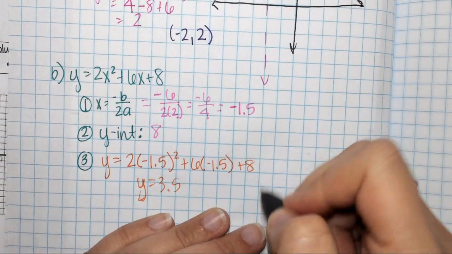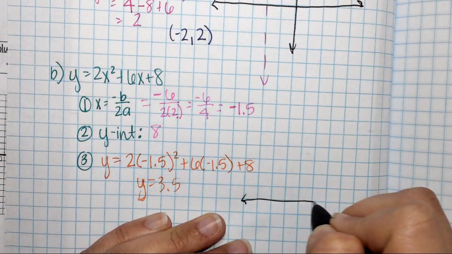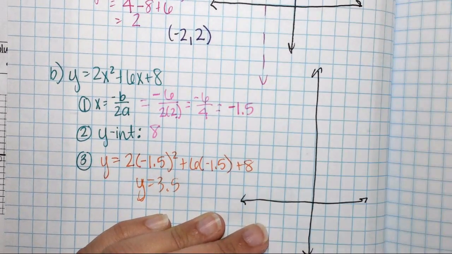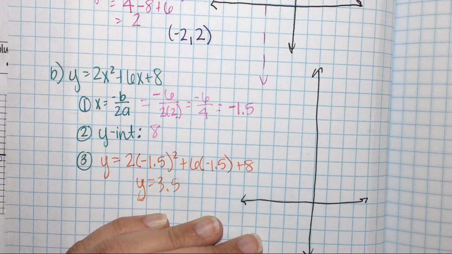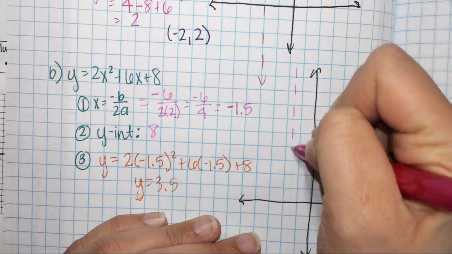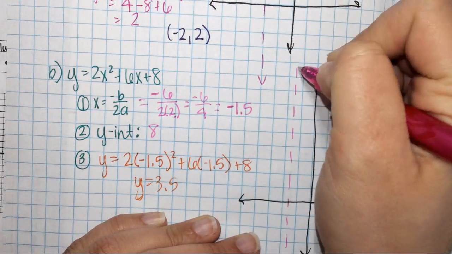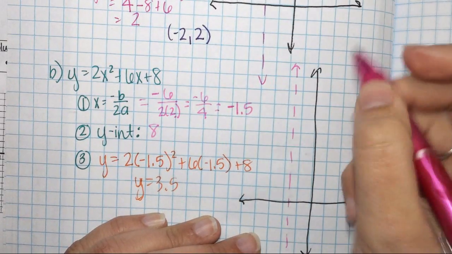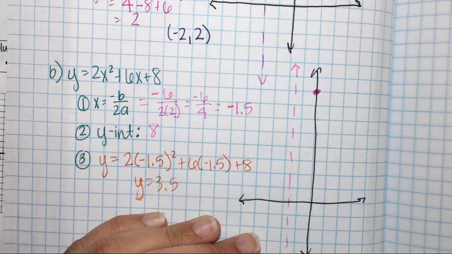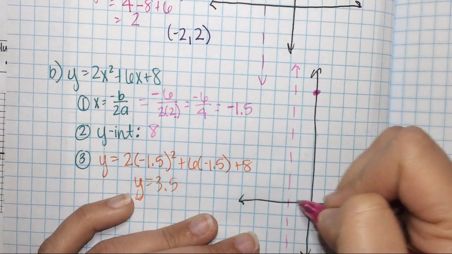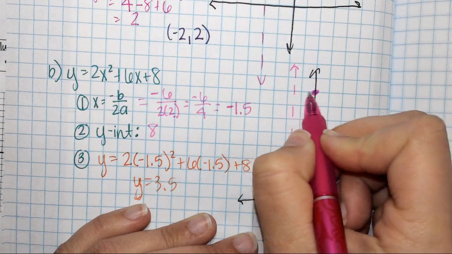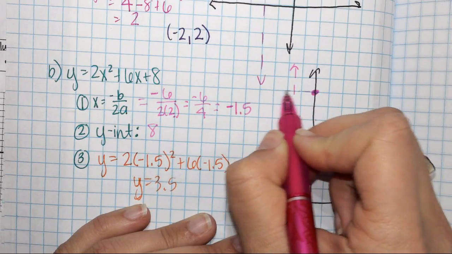Are we afraid of it even though it's decimals? No. No, we're not. Persevere in the face of danger. Okay, so our axis of symmetry is at negative 1.5. So I'm going to go left 1 and then a half. My y-intercept is at 8. 1, 2, 3. And my vertex is at negative 1.5, 1, 2, 3.5. So if this is 1.5 units away right here, what does it have to be over here?